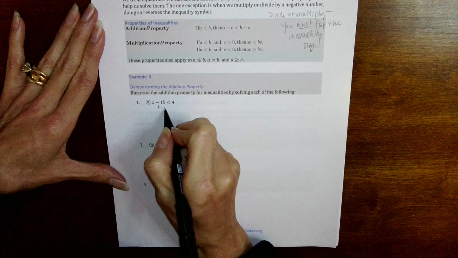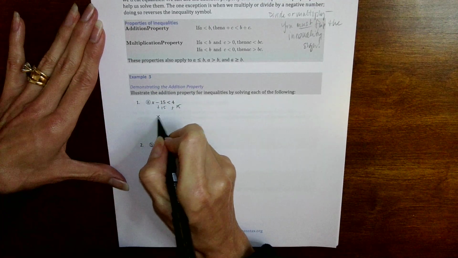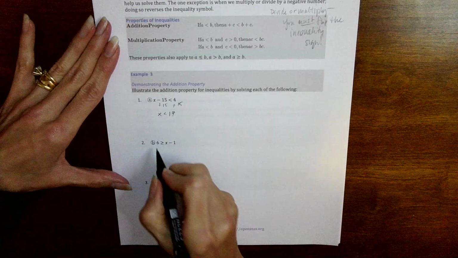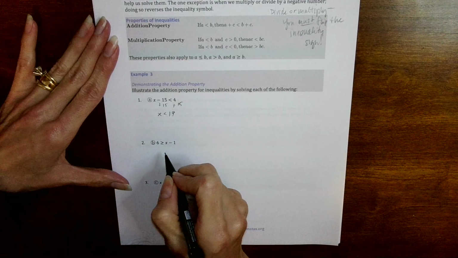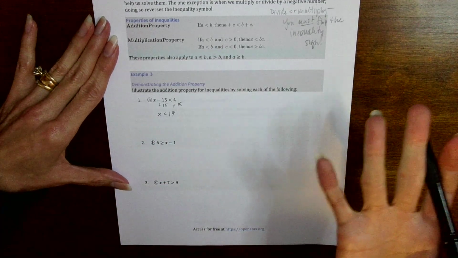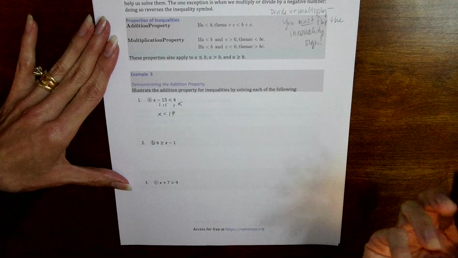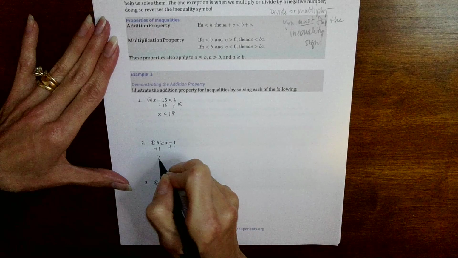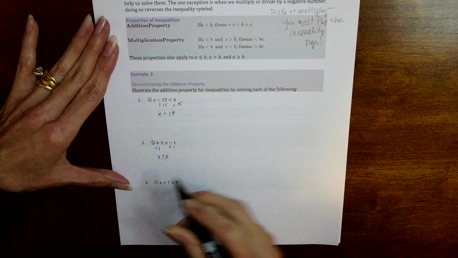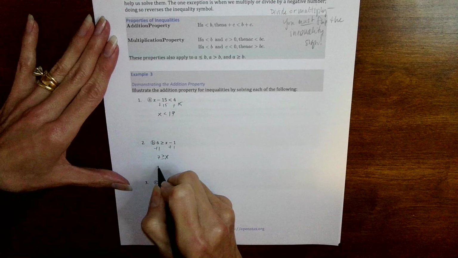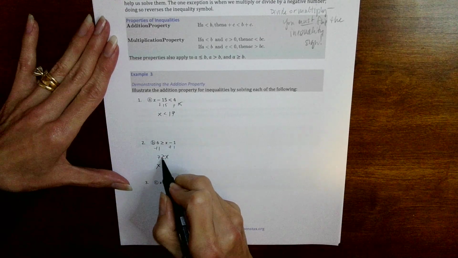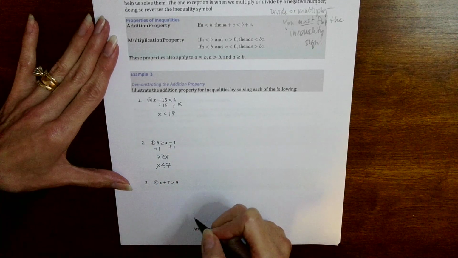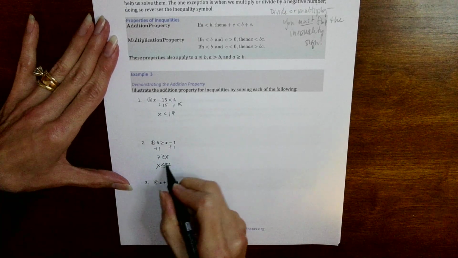So for this one, I'm going to add 15 to both sides, and I get x is less than 19. For this one, I just prefer to avoid negatives altogether, because that way I don't have to worry about flipping the sign. So I would add 1 to both sides, and I would get 7 is greater than or equal to x. And you can rewrite this with x on the left-hand side. Do you see how the mouth here is open to the 7? So when I rewrite it, I just have to make sure that the mouth is still open to the 7. So I get x is less than or equal to 7.